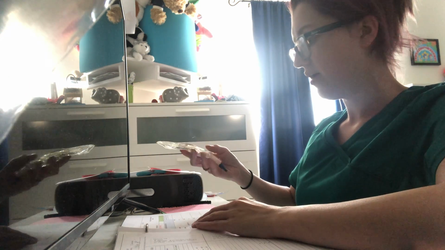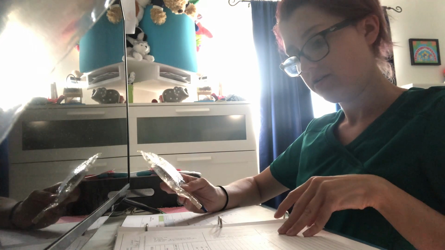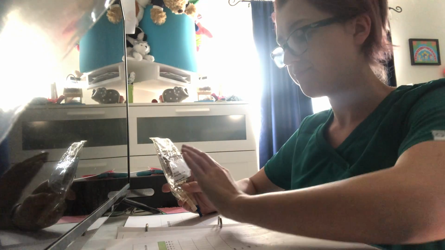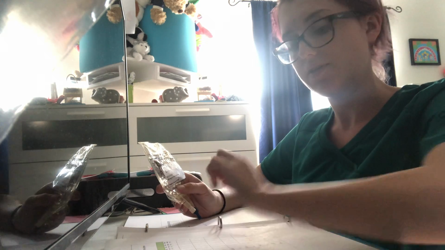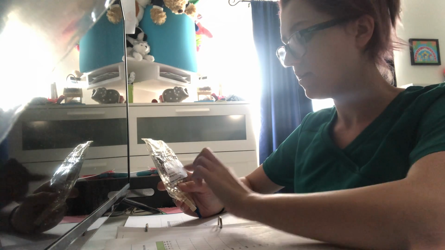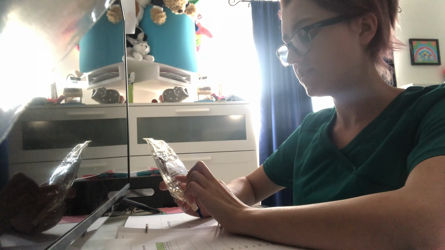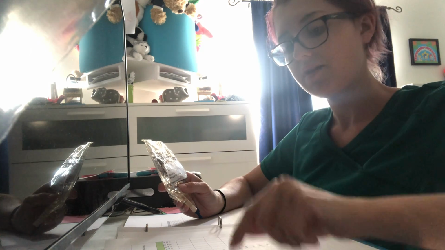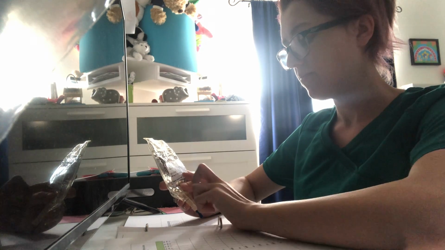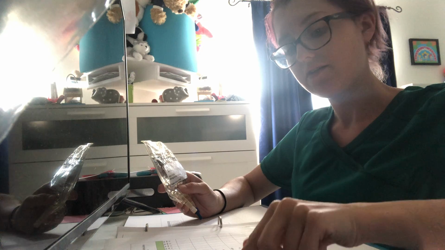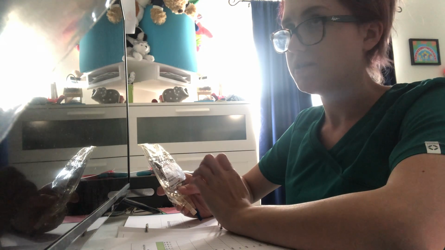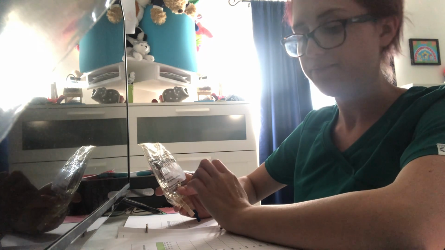And now I am going to perform my first check with the IV bag to the MAR. So the patient's name is Mr. Garland. The medication is cefazolin. The dose is 500 milligrams in 50 milliliters of normal saline. The route is IV. And the site will be the patient's left hand, which we saw in the room.